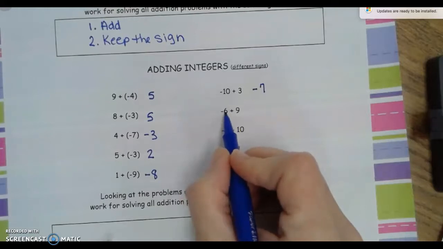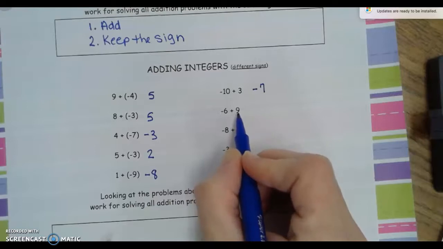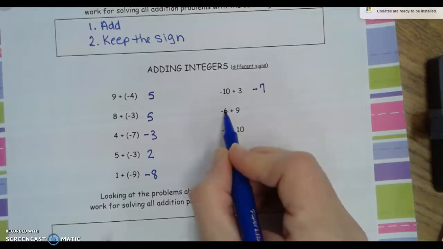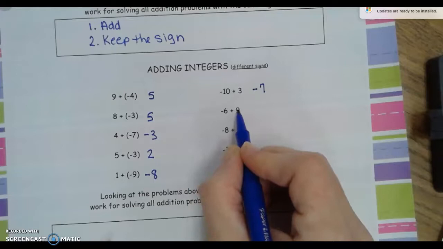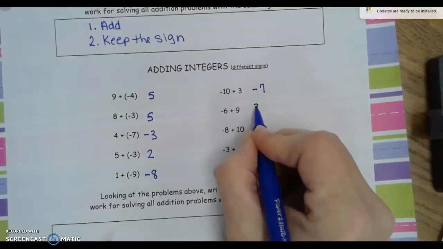Let's say $6 falls out of our pocket. We go looking, and we find even more money than we had to start with. So we lost 6, and now we're up to 9. So we've got $3 extra.